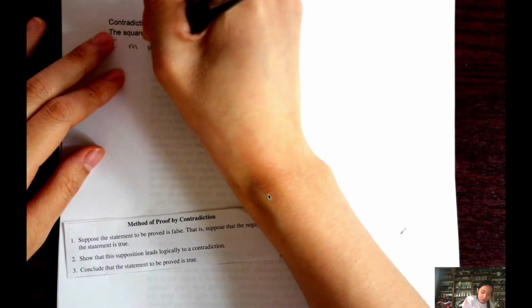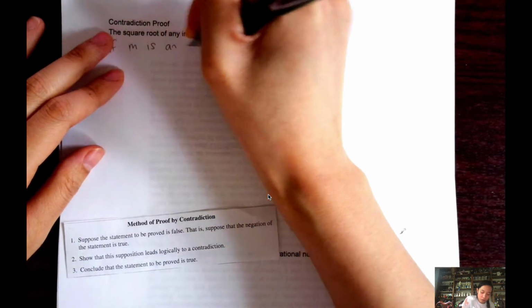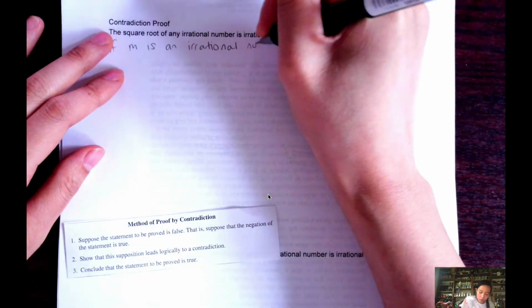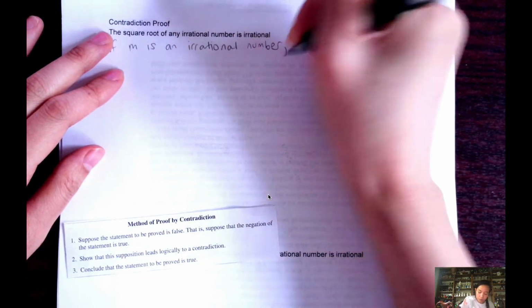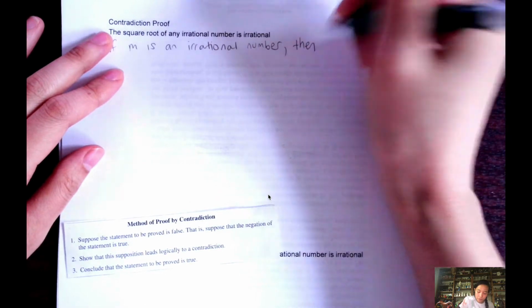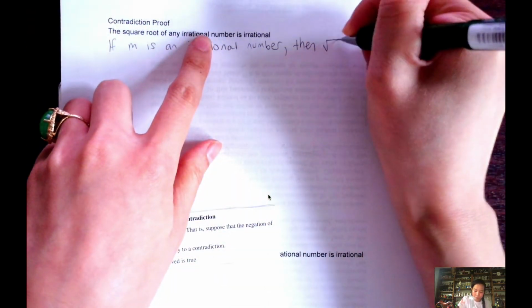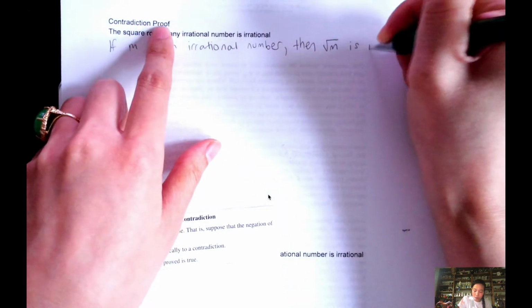So I could say, if m is an irrational number, then the square root of m is irrational.